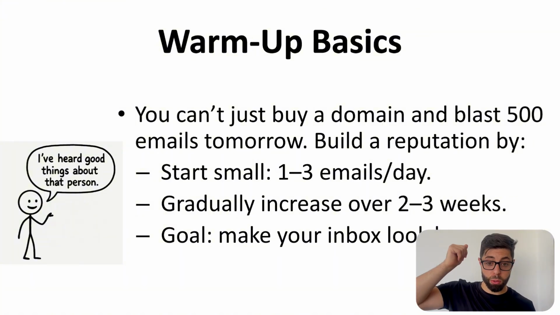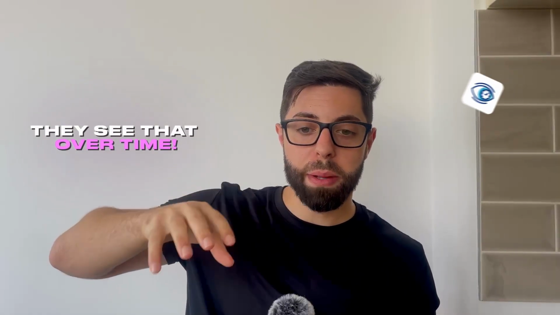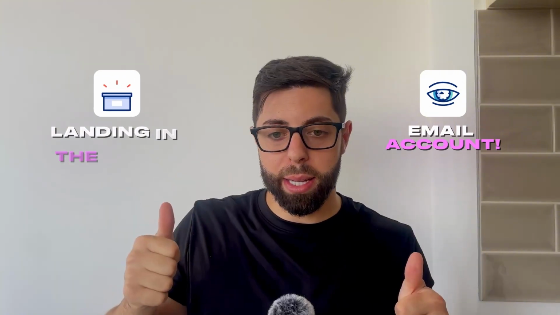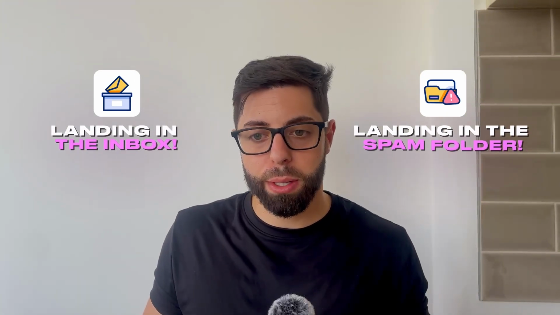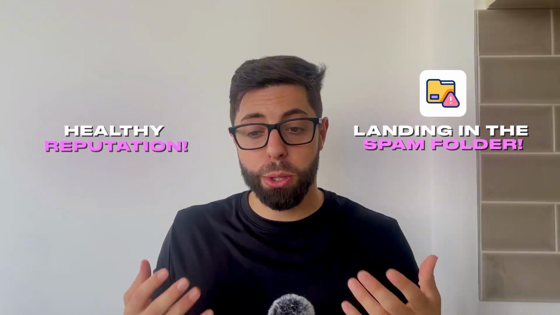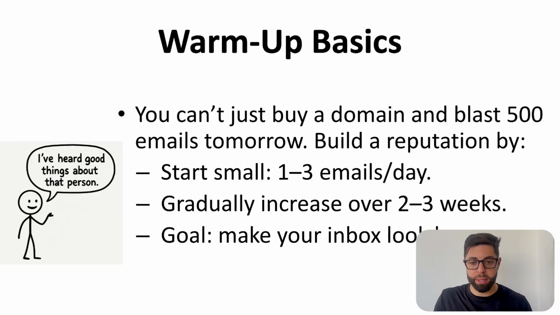So the providers, Google, Microsoft, Zoho, they see that over time, an email account, a domain is landing in the inbox, you're not landing in the spam folder, and you're building healthy reputation so that as you send more emails, more quality emails, it's going to be easier and easier to land in the inbox.